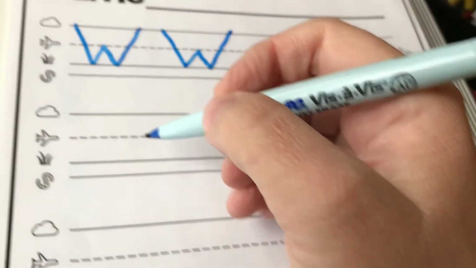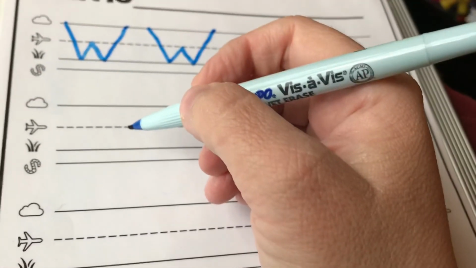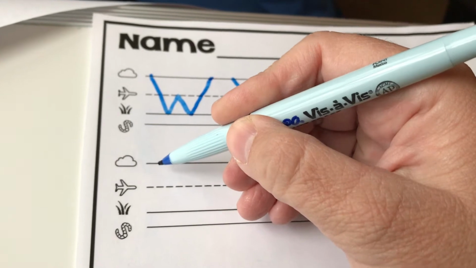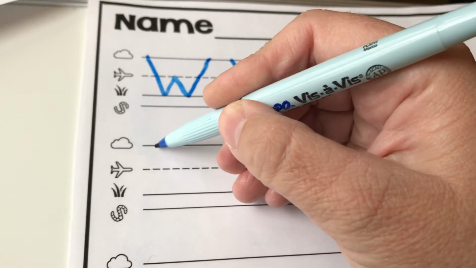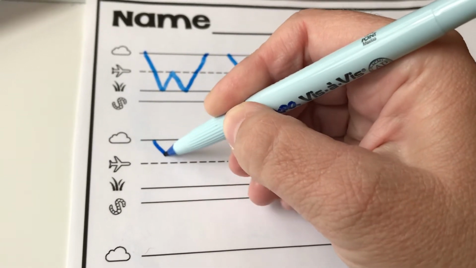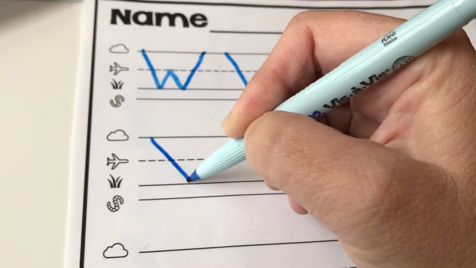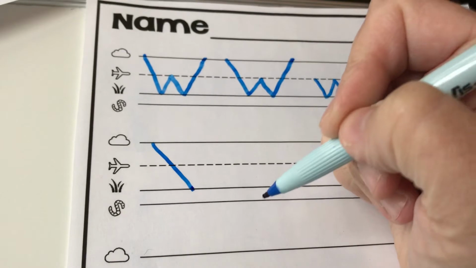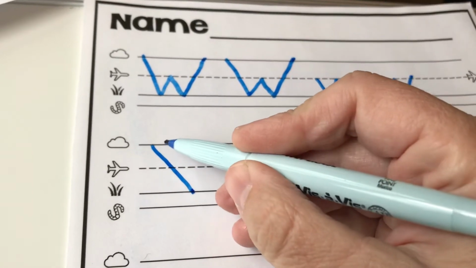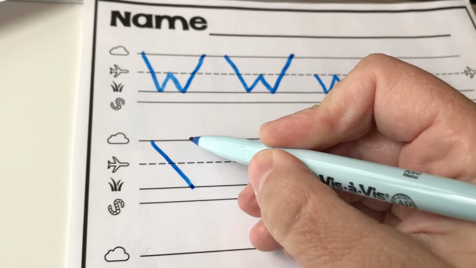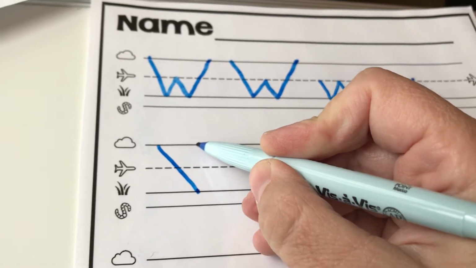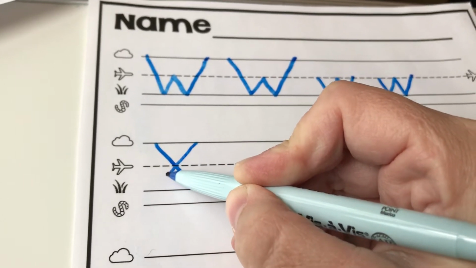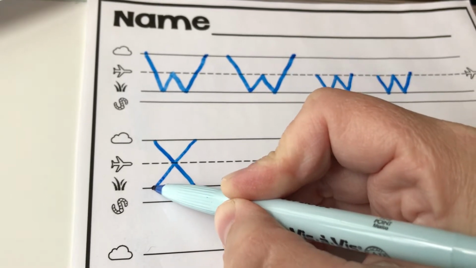Now let's do X. Now think of that big yellow slide again, okay? So we're going to start at the top, at the skyline. We're going to slide down that big yellow slide. We're going to slide down to the grass line. We're going to pick up. We're going to go back to the skyline, but we're going to leave a space. Now we're going to slide down to the grass line again.